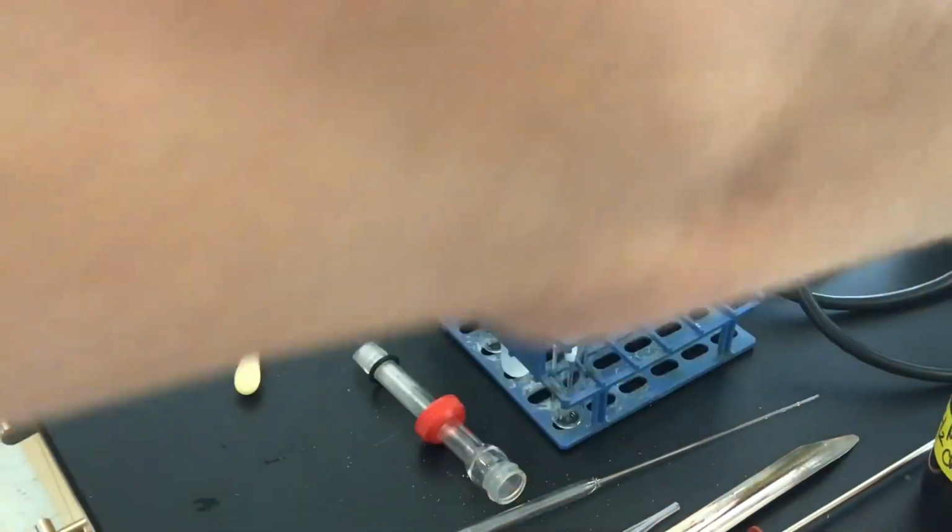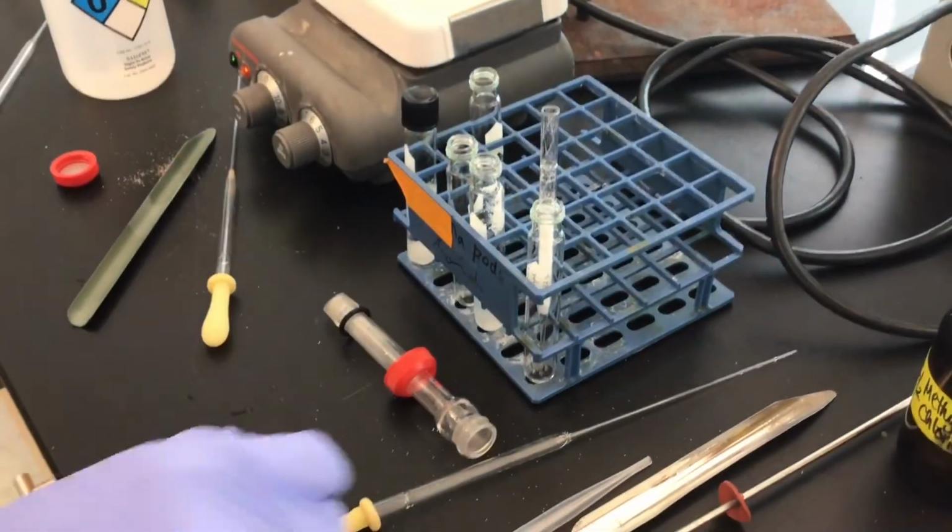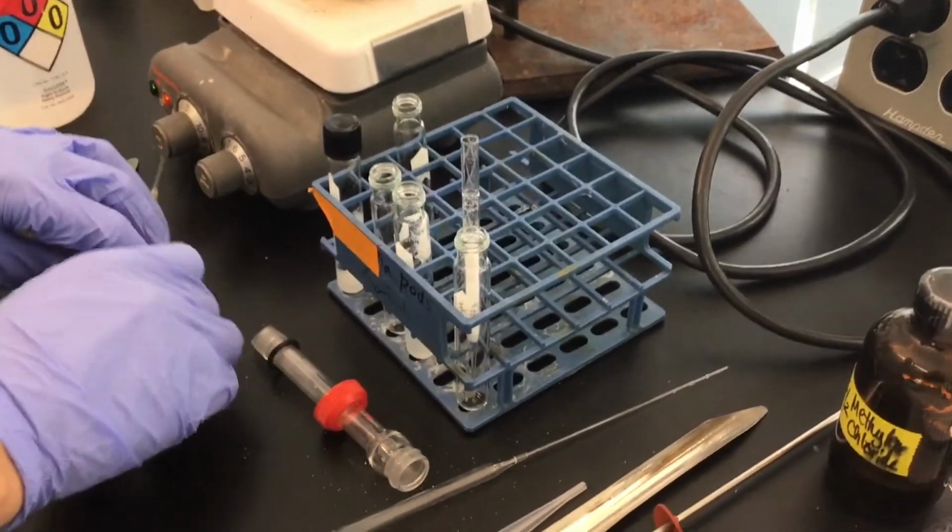For this process, I want to use a new pasteur pipette because all of the other ones have seen water at some point.